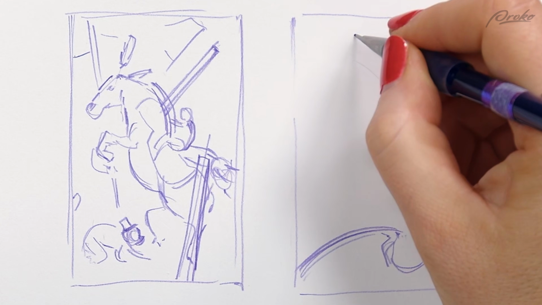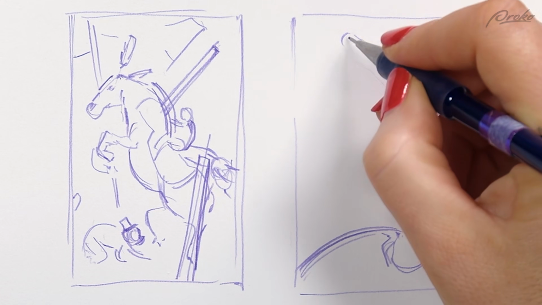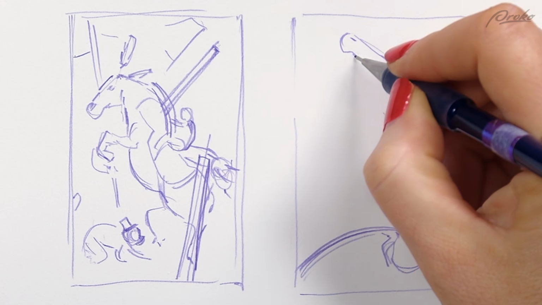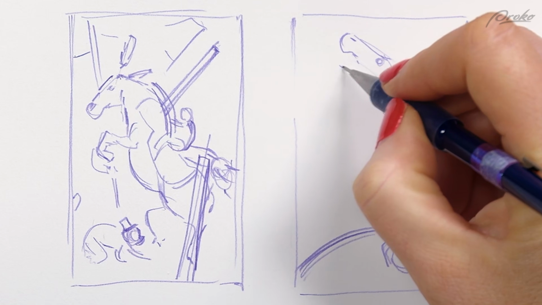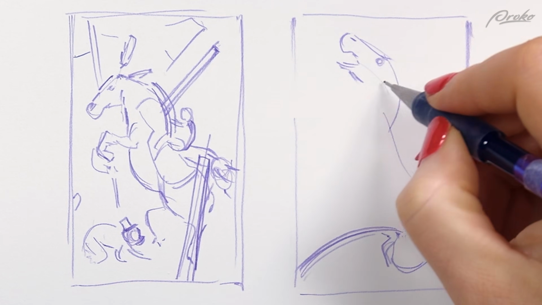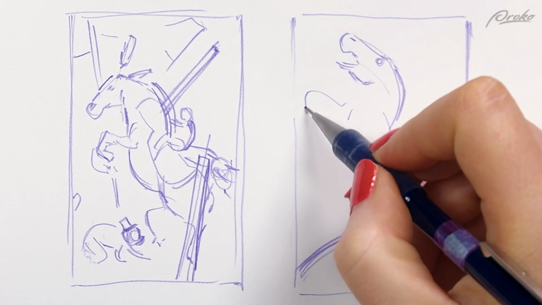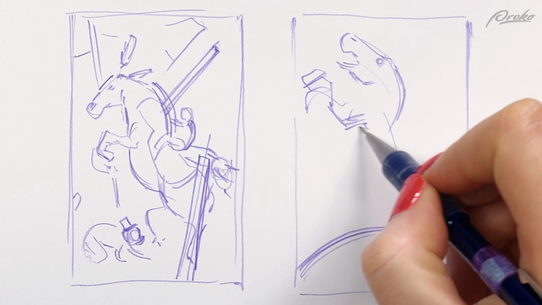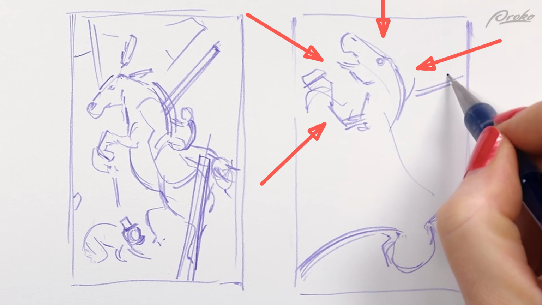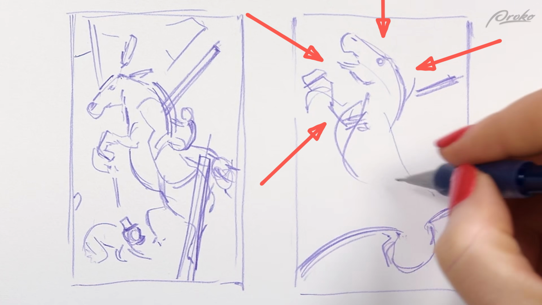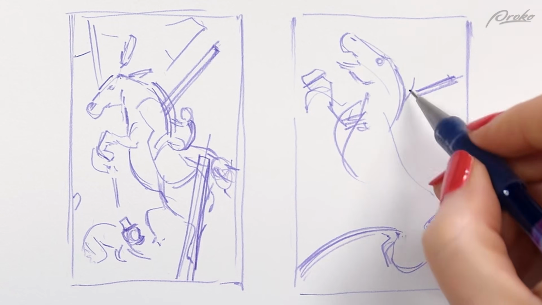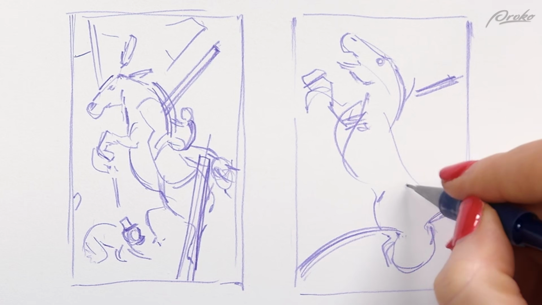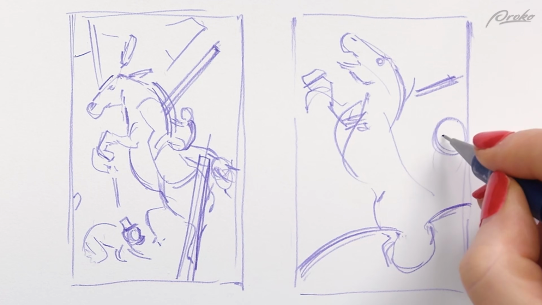Another idea would be to have the horse in a little bit different angle, maybe kind of laying in distress, and then having the front legs kicking forward. I already like this better because I think it's clear where the eye goes. Everything is directional towards the focal point, which will be the horse here. And maybe it's a little monkey rider on the back. I think this is more successful.